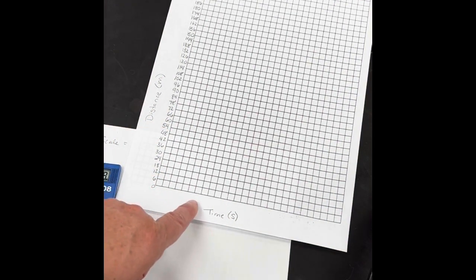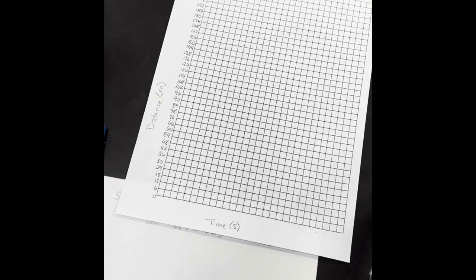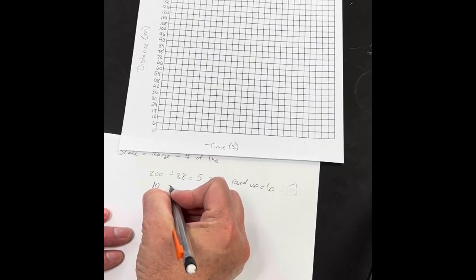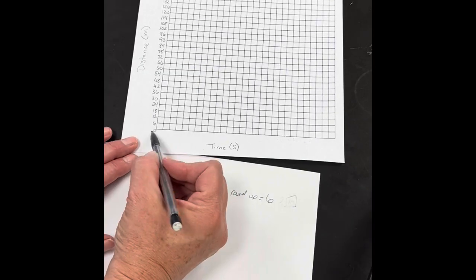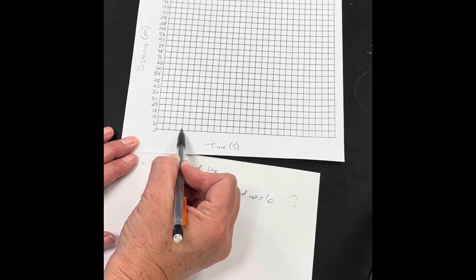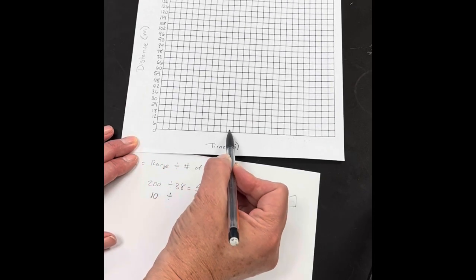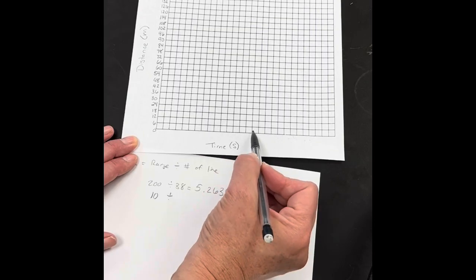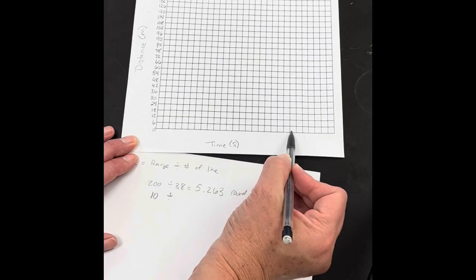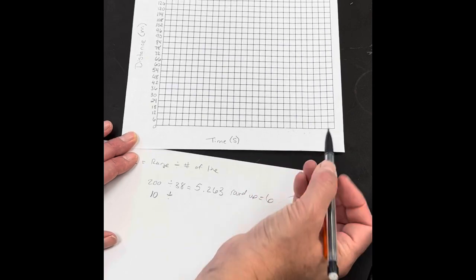Okay, so now I got to figure out my scale for my x-axis. Okay, so my range, like we said, was 10. Okay, and then I got to divide it by the number of lines. So I start at 0 and I count 1, 2, 3, 4, 5, 6, 7, 8, 9, 10, 11, 12, 13, 14, 15, 16, 17, 18, 19, 20, 21, 22, 23, 24, 25, 26, 27, 28.